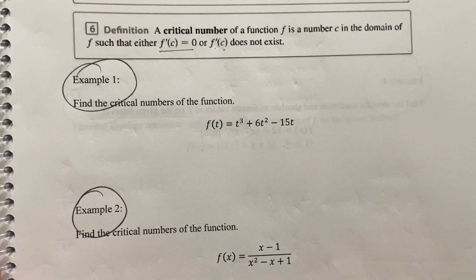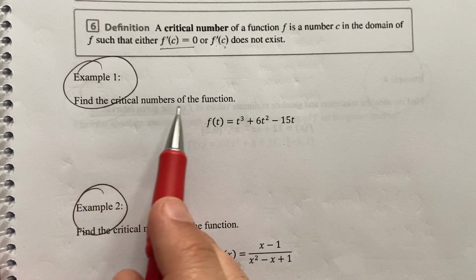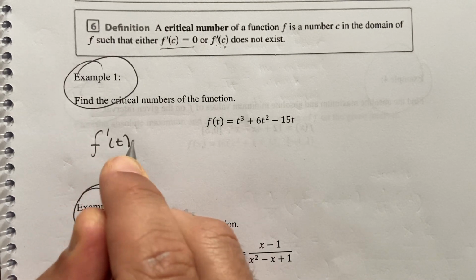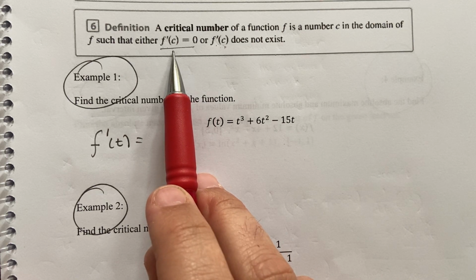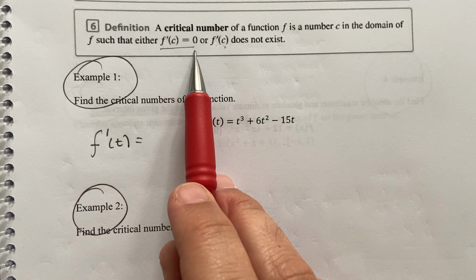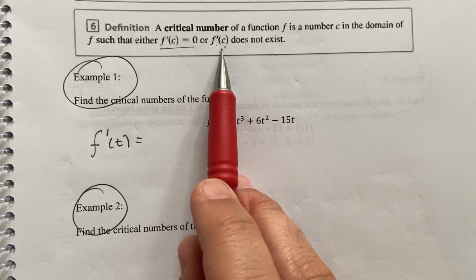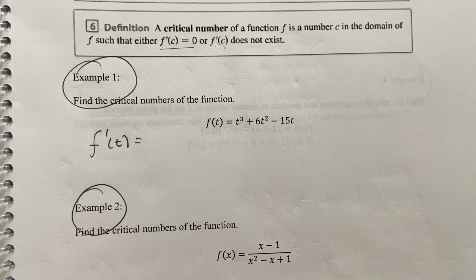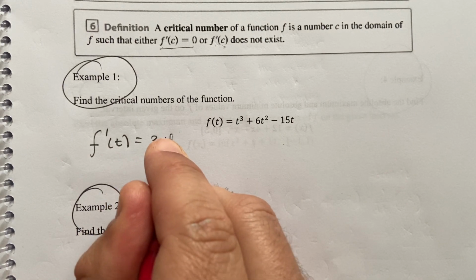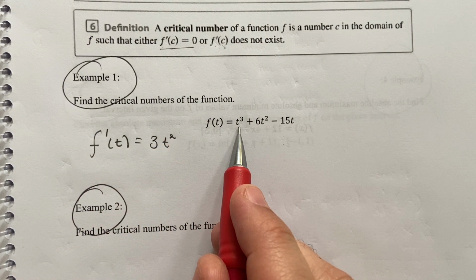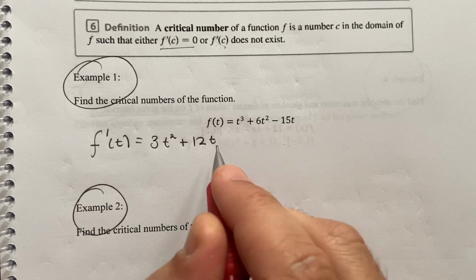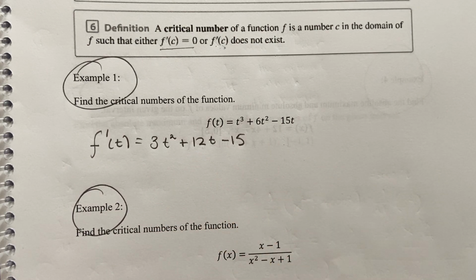So, for example 1, it says find the critical numbers. That's all we're doing here. So f prime of t, I need the derivative, since critical numbers come from setting the derivative equal to 0, and also where the derivative doesn't exist, I definitely need the derivative to figure this out. So I'll have 3t squared, power rule, plus 12t minus 15.